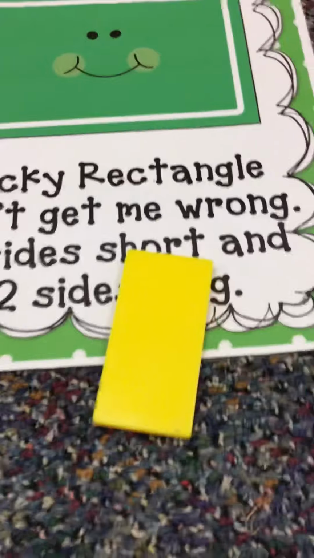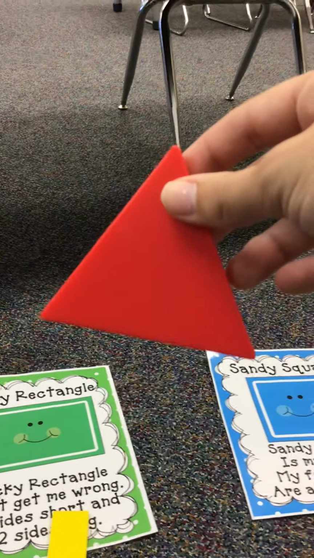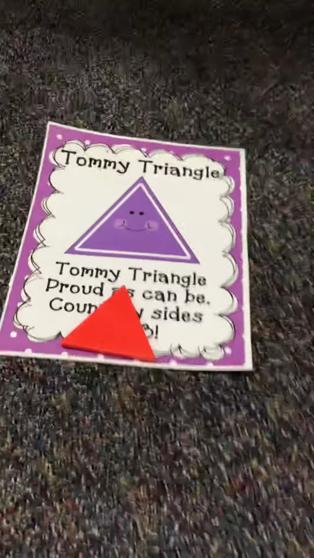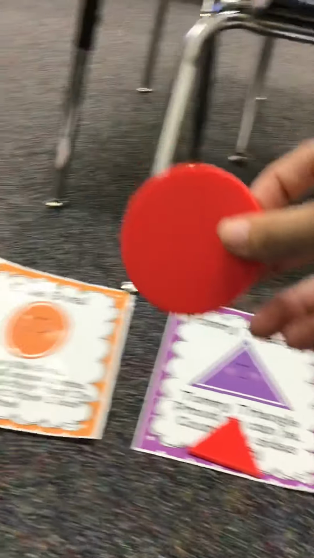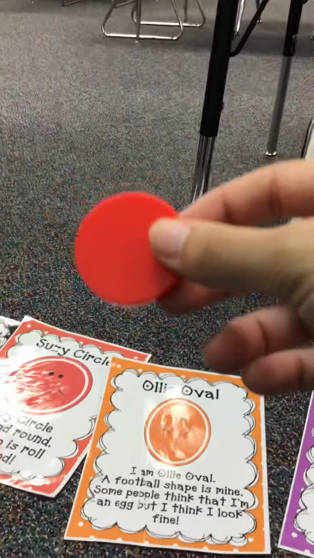This is a yellow rectangle. Next, we have a red triangle. And our triangle is going to go with Tommy Triangle. Next, we have a red circle. And it's going to go with Susie Circle. Next, we have a smaller red circle. And it's going to go with Susie Circle also.